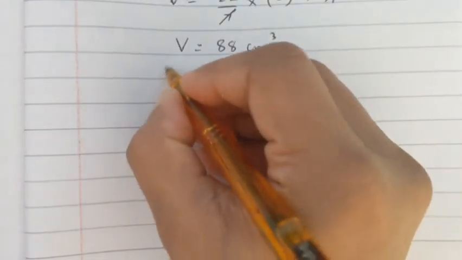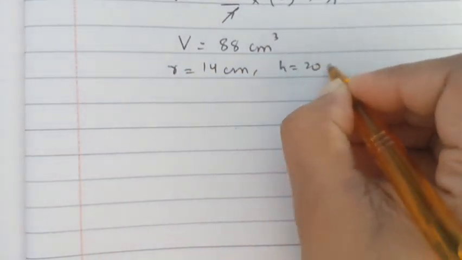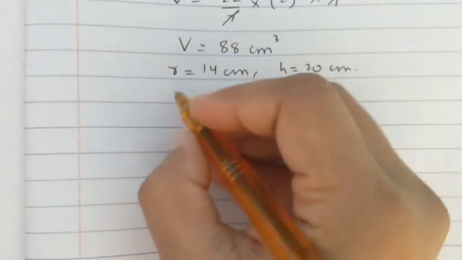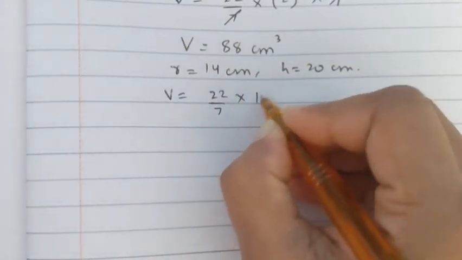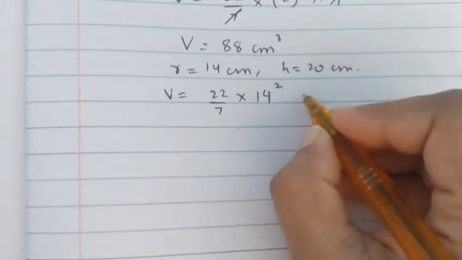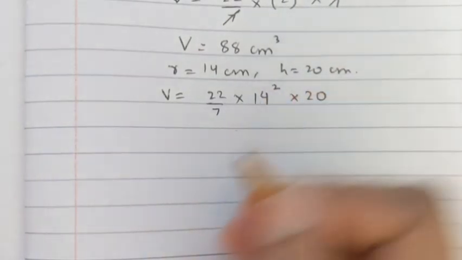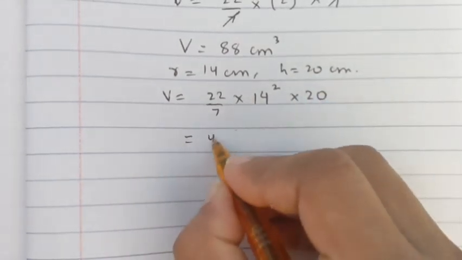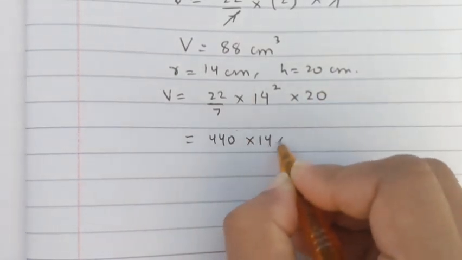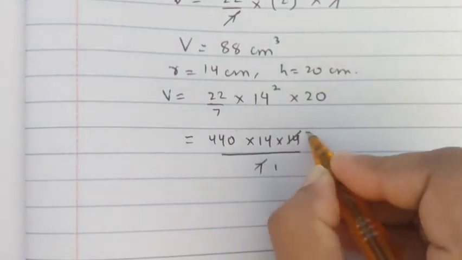Similarly, let's take another example. The radius is given as 14 centimeters and the height is 20 centimeters. So the volume will be 22/7 multiplied by 14 square multiplied by 20. Okay, so 22 multiplied by 20 is equal to 440, multiplied by 14 multiplied by 14/7. 7 ones are 7, 7 twos are 14.